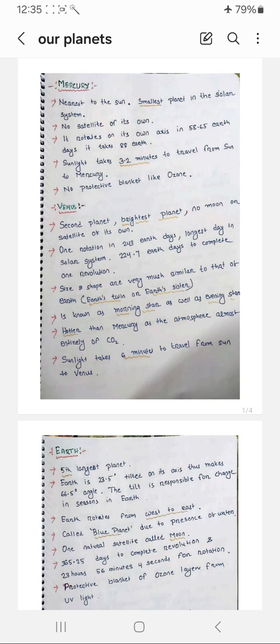Due to its size and shape being very similar to that of Earth, it is also called Earth's sister or Earth's twin. It is also known as the morning star or evening star, because we can see it from Earth in the morning as well as in the evening.